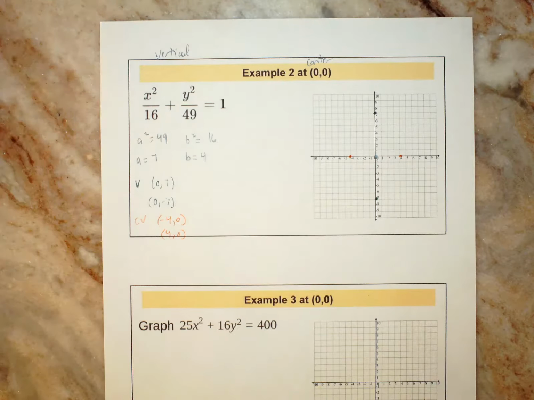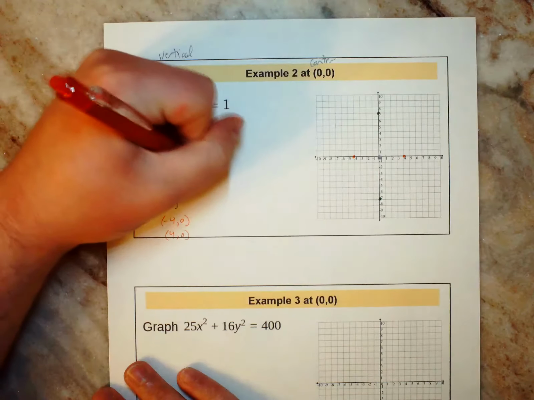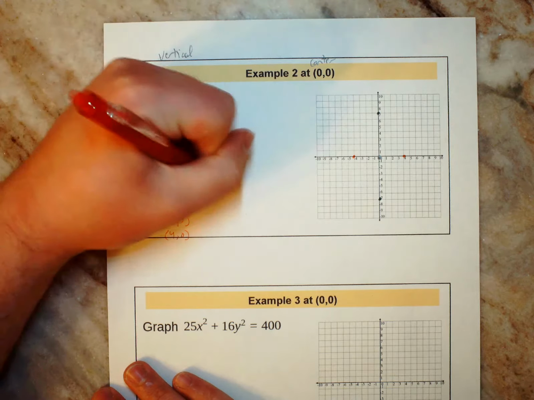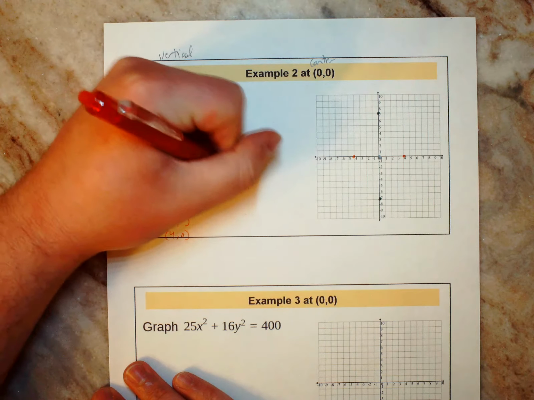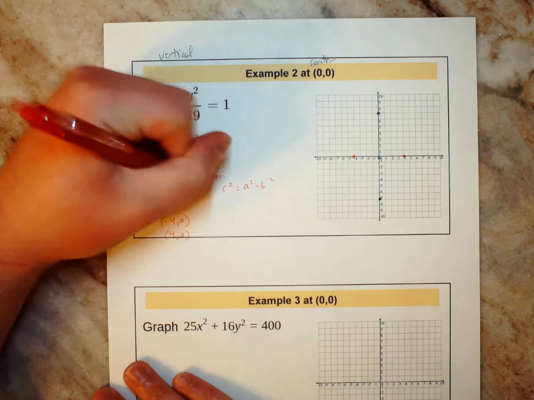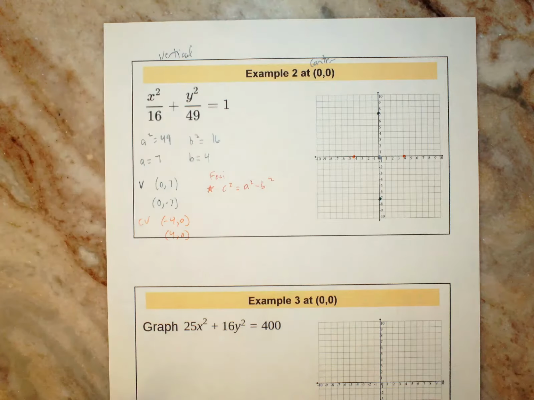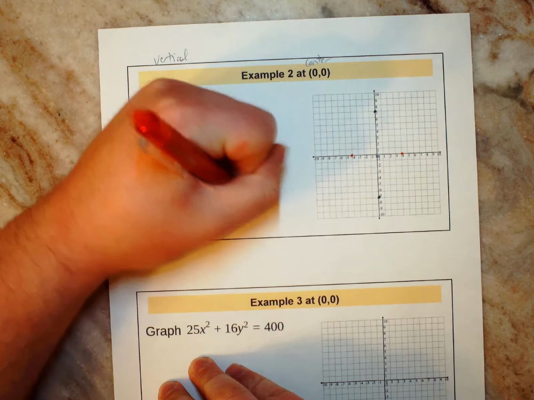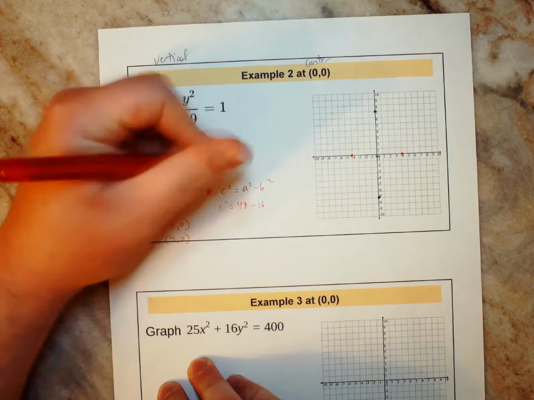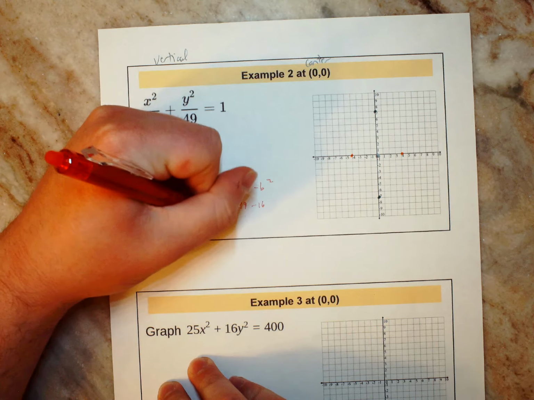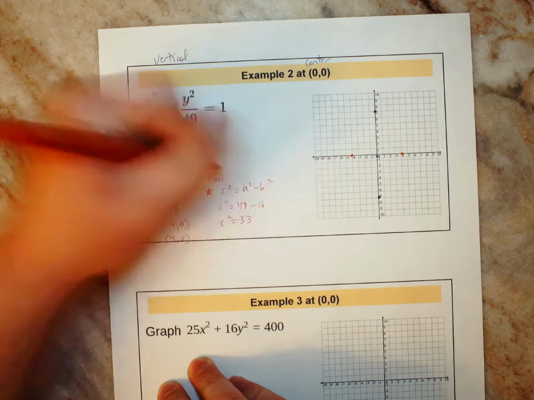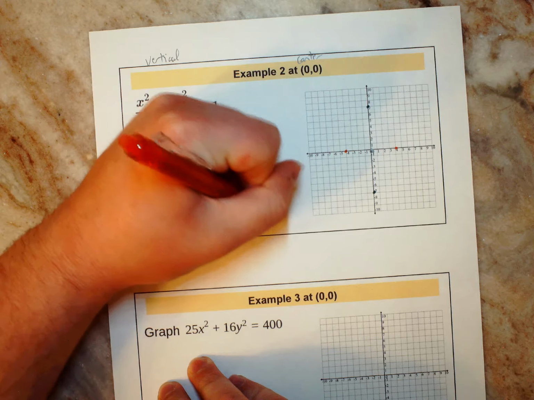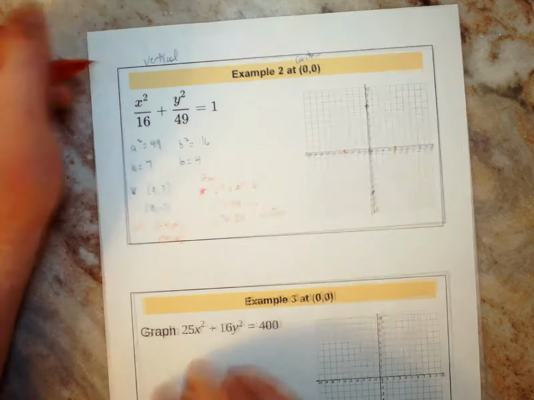Now the last thing I need is my foci. So for my foci, I'm using that equation, c squared equals a squared minus b squared. And that's going to be the equation you want to use for ellipses. You're always going to use that one for an ellipse, for the foci at least. So c squared equals 49 minus 16. So c squared equals 33, which makes c equal to the square root of 33.